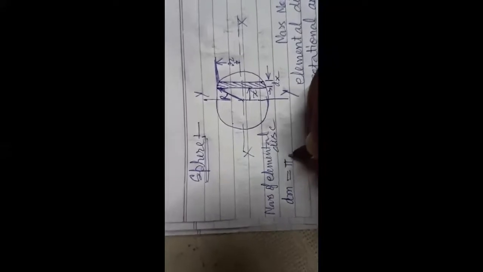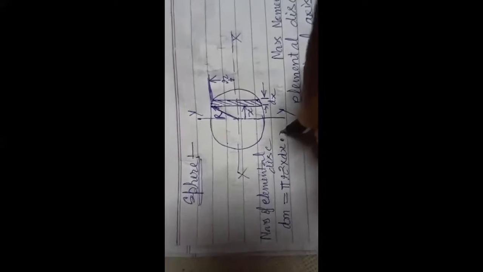The volume of the disk will be pi into small r square, the area, multiplied by the thickness dx. If this is multiplied by small m, mass per unit volume, it gives the mass of this elemental disk.